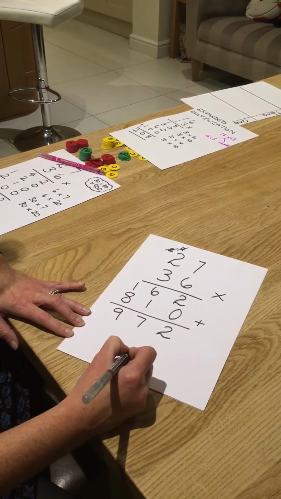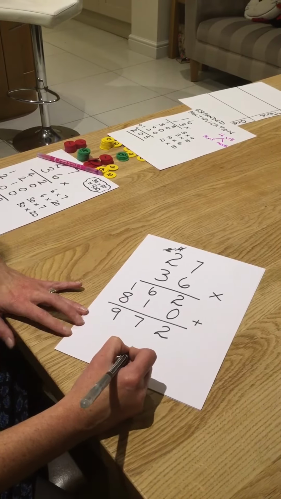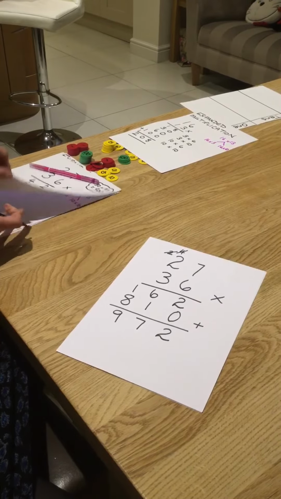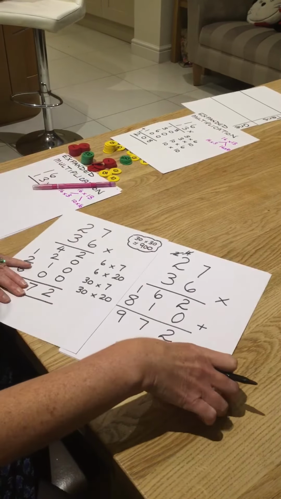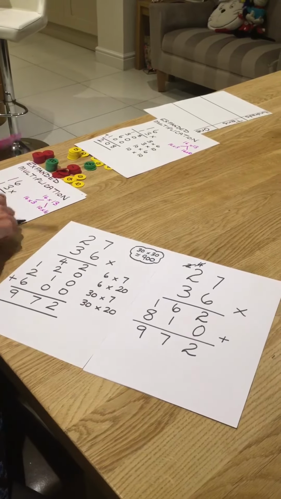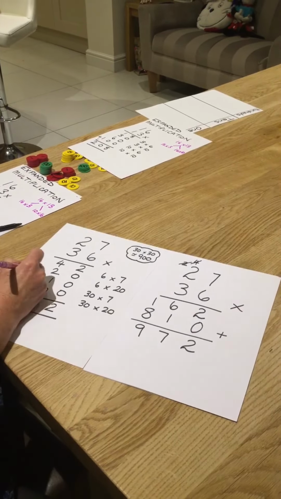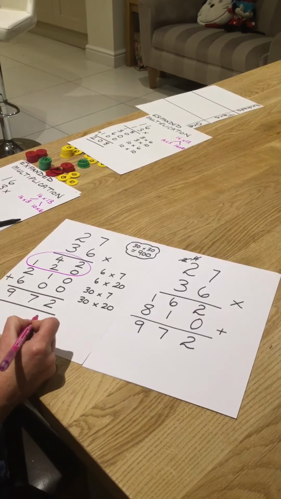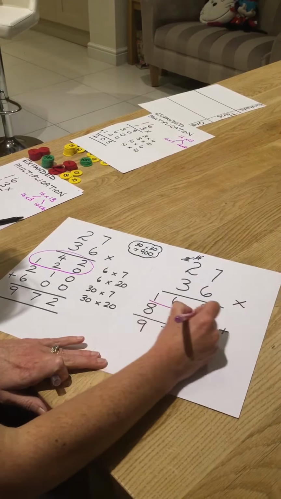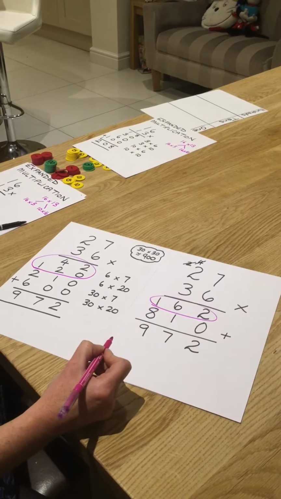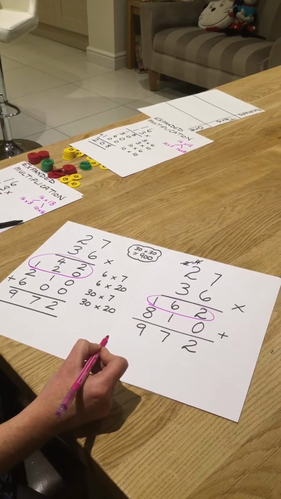I get 972. If I compare it again with the expanded method, I can see that these two answers here add to this section here. 6 times 7 plus 6 times 20.